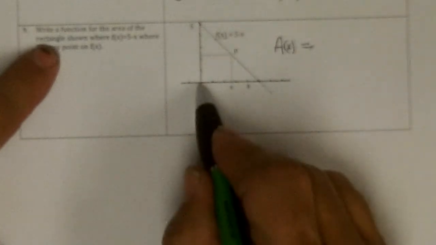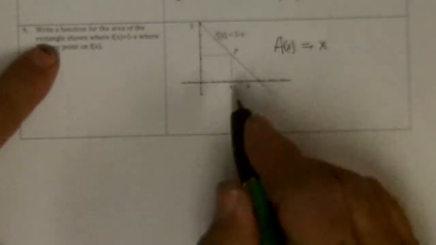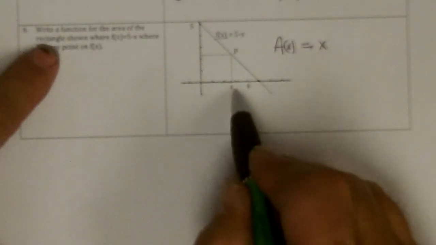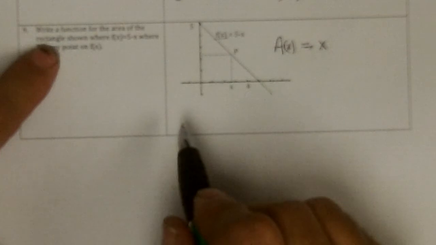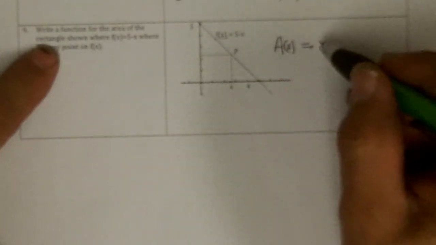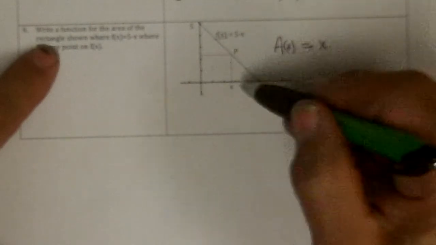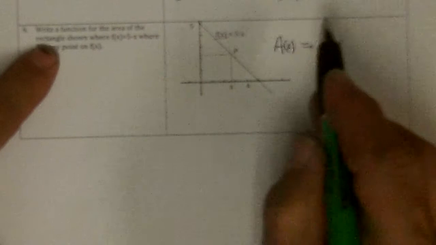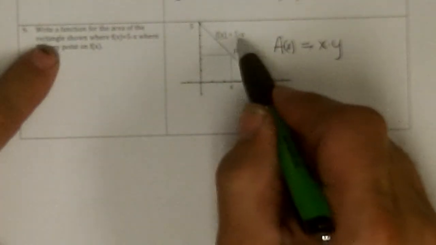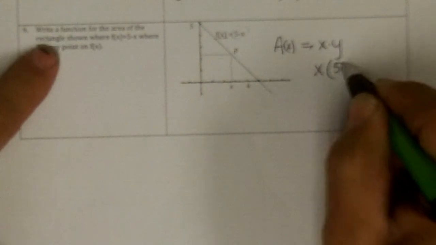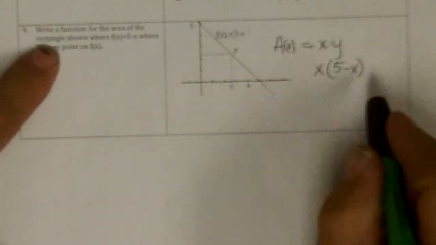Let's see, its base, which is x, if it's over x. We can't say it's 2.47 or whatever that is because x is moving. And the height is y, so it'd be x times y, because width times height, or length times width, or whatever you want. But y is 5 minus x, so it would be x times 5 minus x.